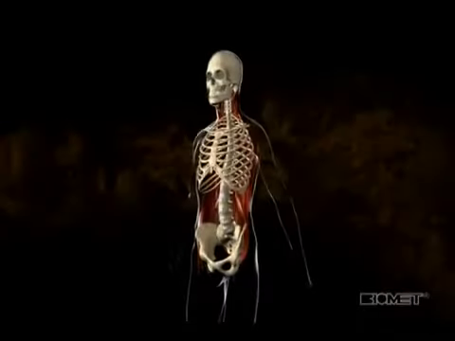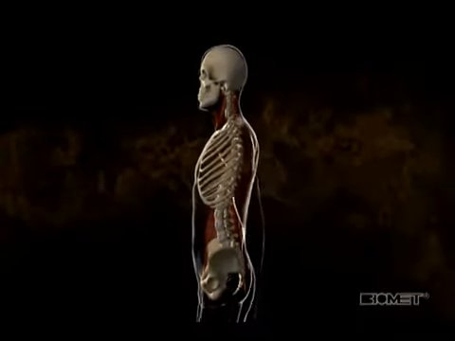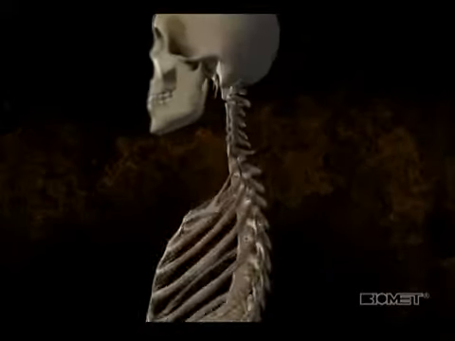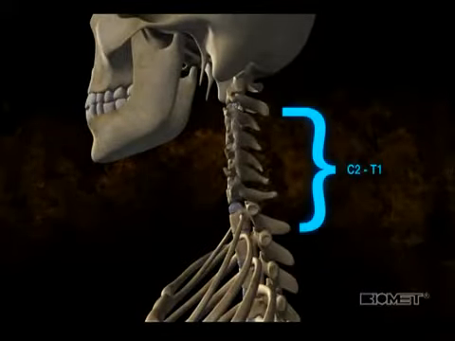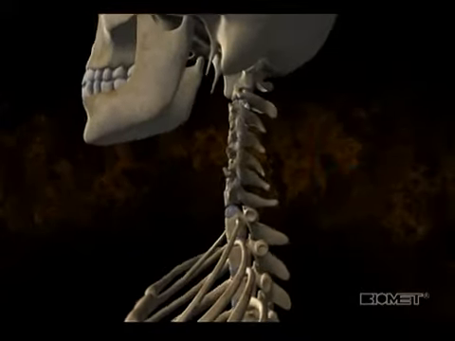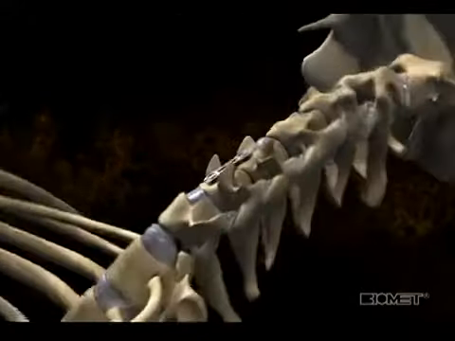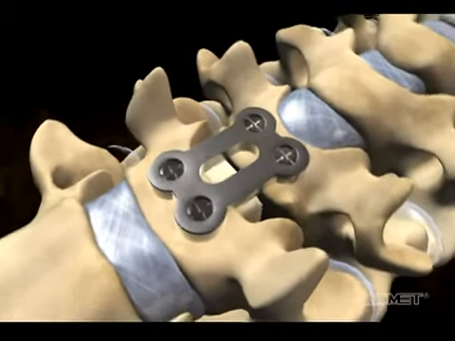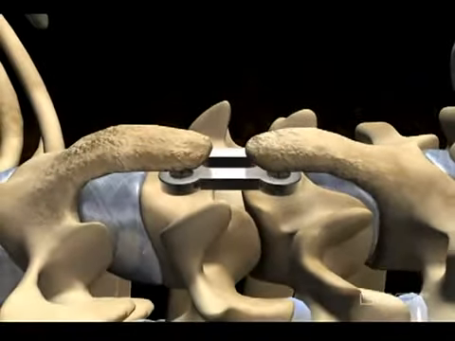System overview. The CTEC MaxAn anterior cervical plate system is indicated for use in the fusion of the cervical spine at levels C2 to T1. It was designed to address the clinical issue of adjacent segment ossification, whereby osteophytes develop at the cervical spine segments above and below the levels where an anterior cervical plate has been placed.